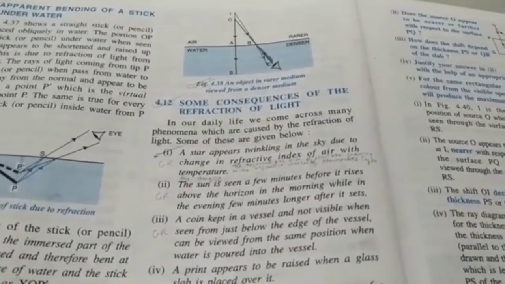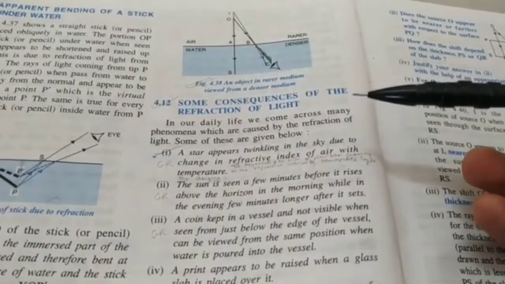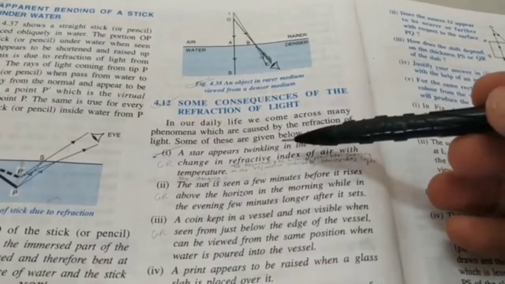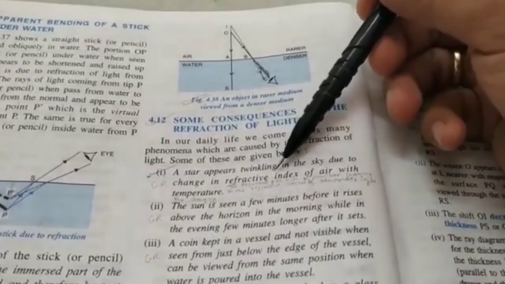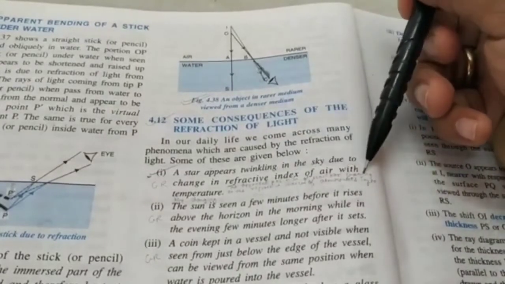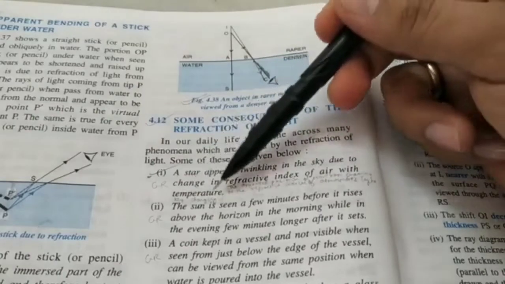Now there are some consequences of refraction of light. First of all, why does a star twinkle in the sky? Well, that's because there is a change in refractive index of air with temperature. The apparent position of stars keeps changing as the refractive indices of the atmosphere's layers keep changing.